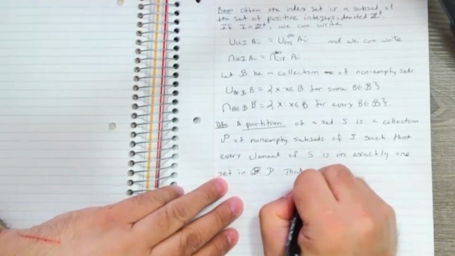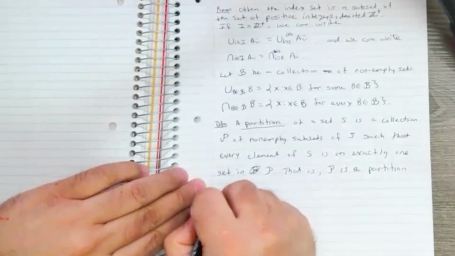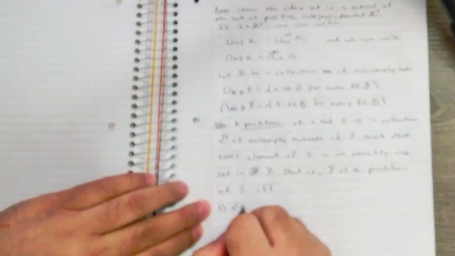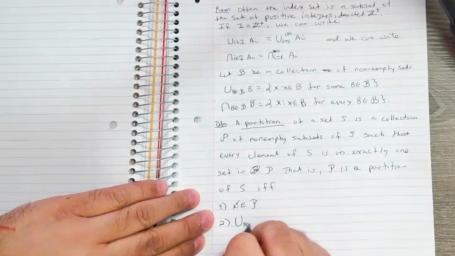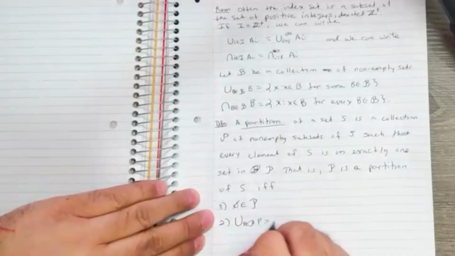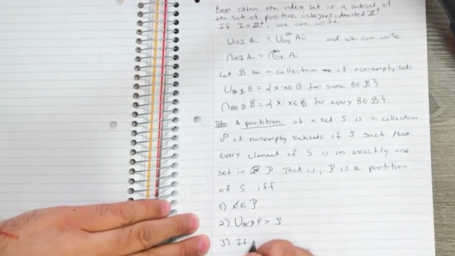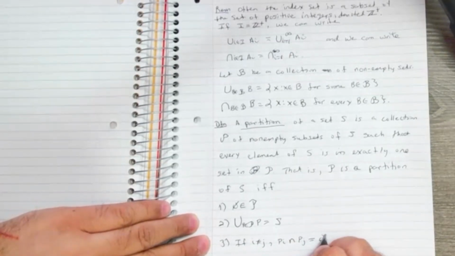That is, the collection script P is a partition of the set S if and only if the empty set is not in the collection script P, the union of all of the sets P in the collection script P is the entire set S, and if I is not equal to J, then the set P sub I intersected with the set P sub J is the empty set.